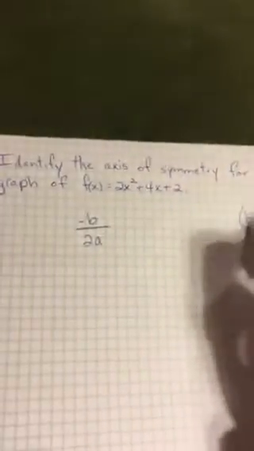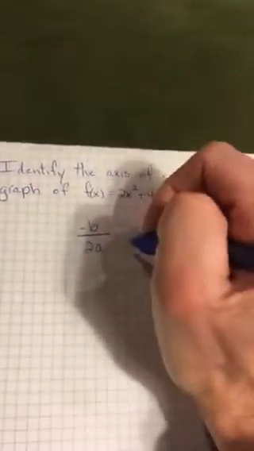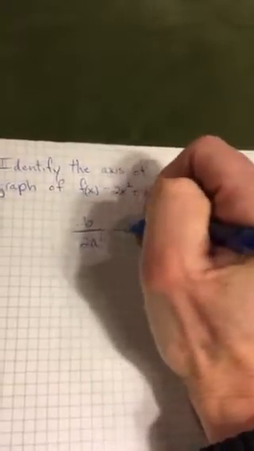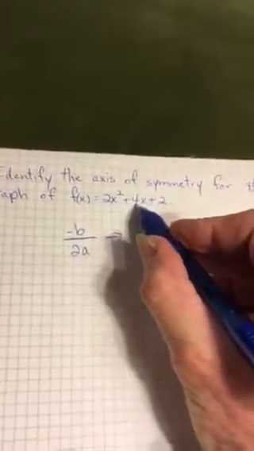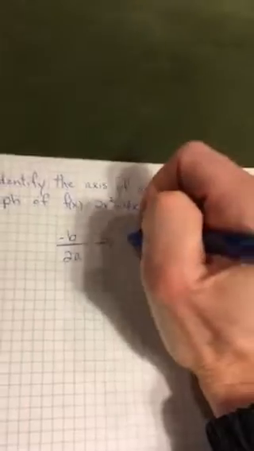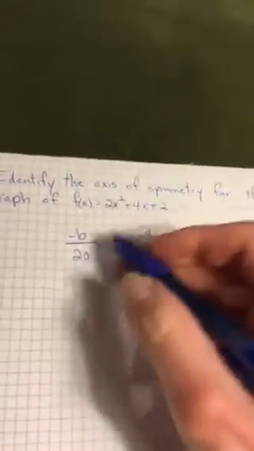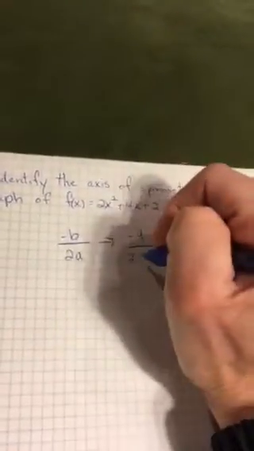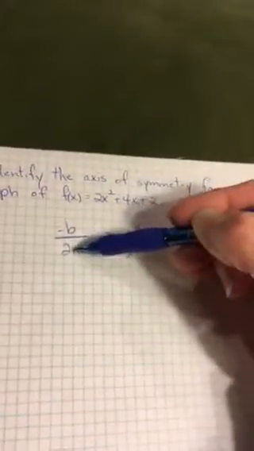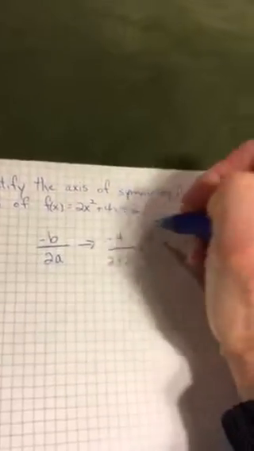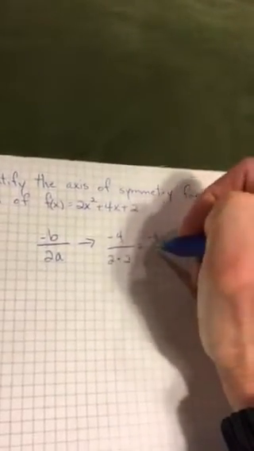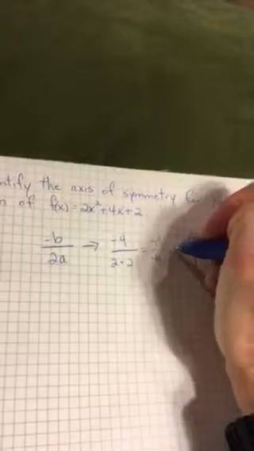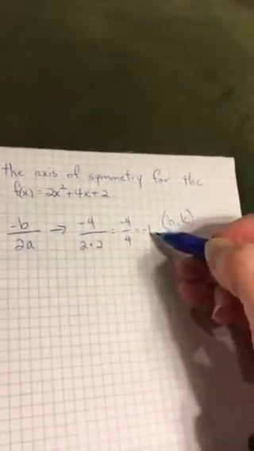So let's come on over here. We're going to use the opposite of b over 2a to find that h. So right here, the opposite of b, here's the b, the coefficient of the x, it's the opposite of 4, all over 2 times a, the coefficient of x squared, times 2. So therefore it's going to be negative 4 over 4, which is negative 1. That works out nice and easy.